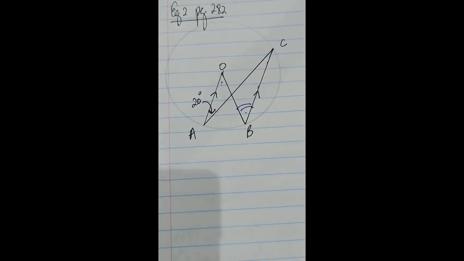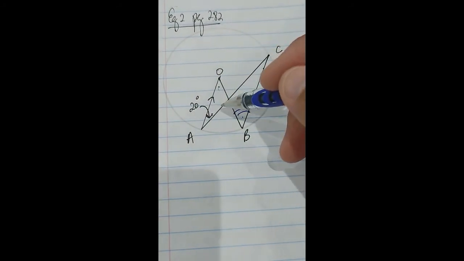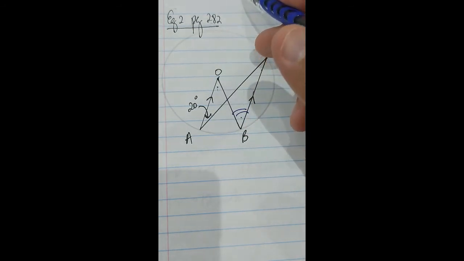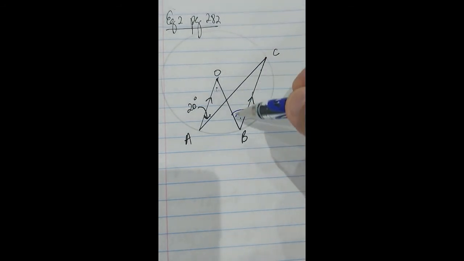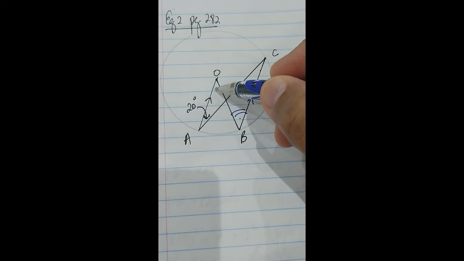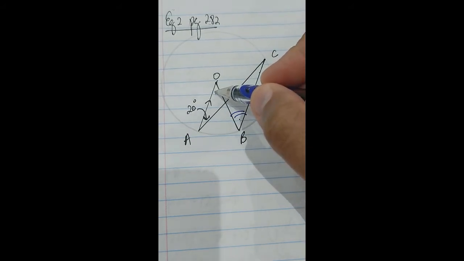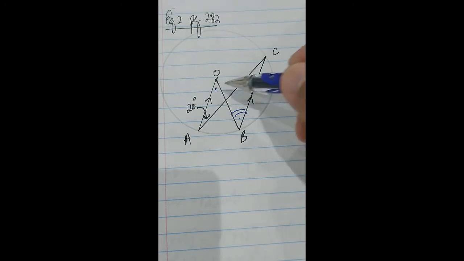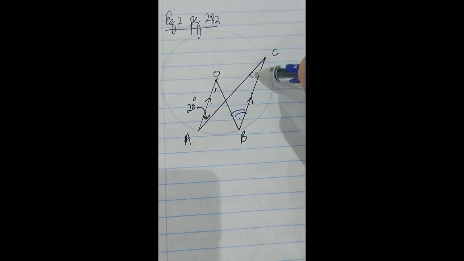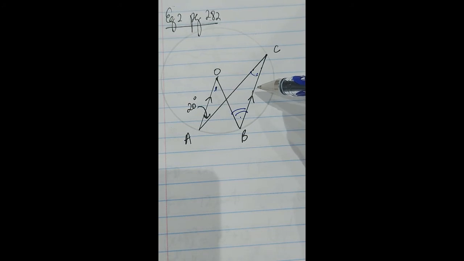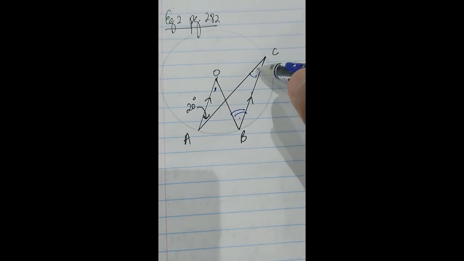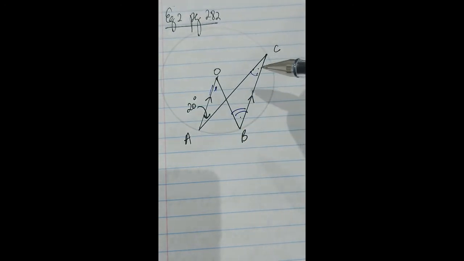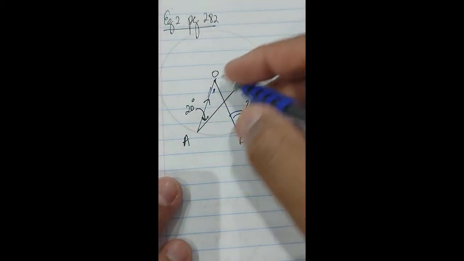So again, in geometry, we won't go straight into that. We first have to go to another angle and then come back. But we already know that angle B is the same as angle O, because it's alternate angles. But angle O has a relationship with angle C. However, C is alternate to angle A. So let's go with that.